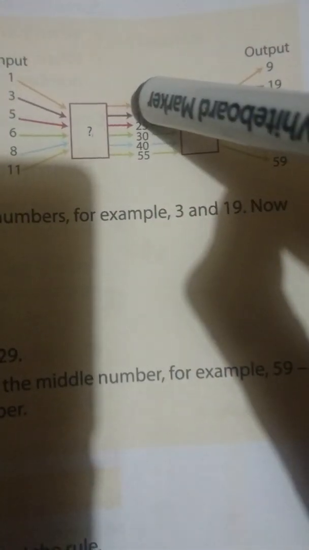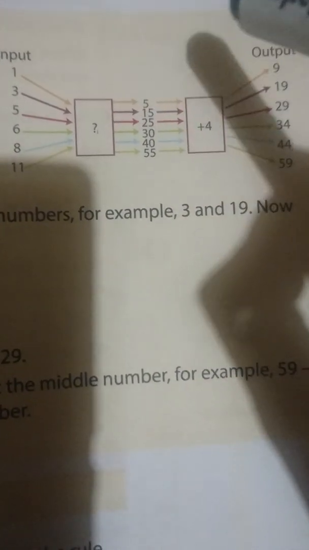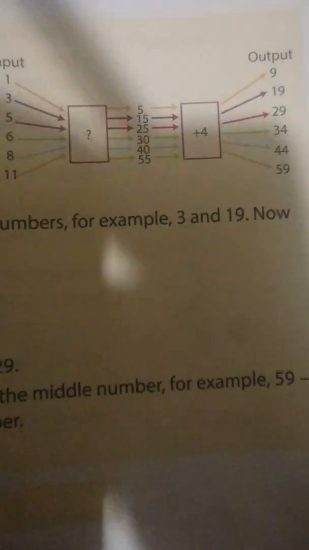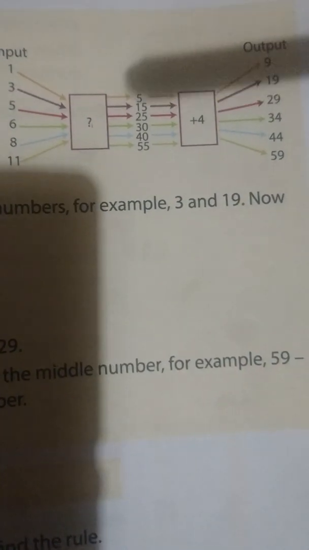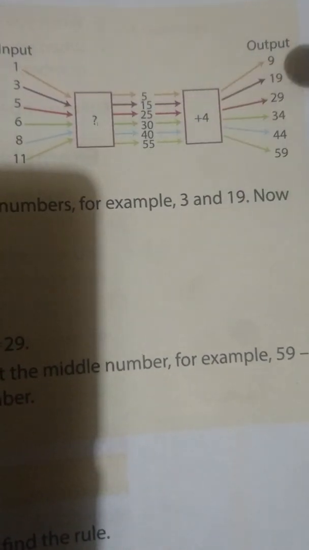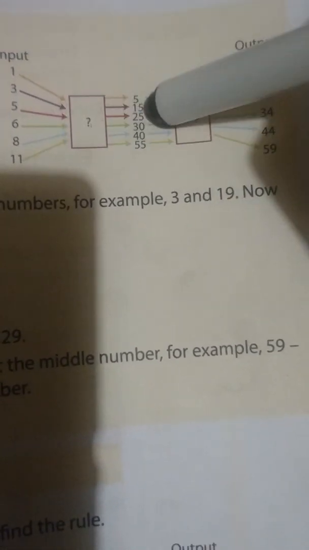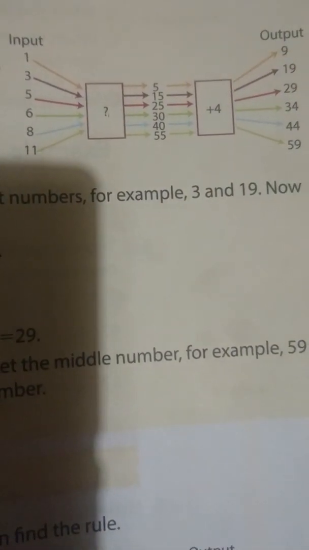So we are firstly going to say what do we do to 1 to get 5? We can say 1 plus 4. If we say 1 plus 4 gives us 5, that's fine. So we're trying different things. Then 5 plus 4 is 9. But let's see if the same thing goes with number 3. If we say 3 plus 4, it does not give us 15. So plus 4 is not this unknown operation.